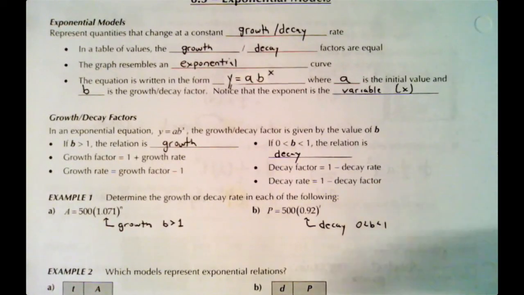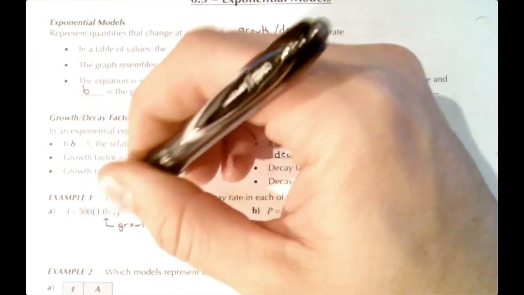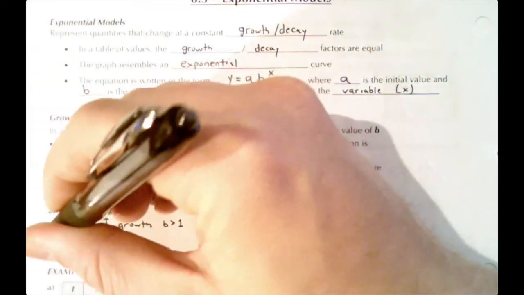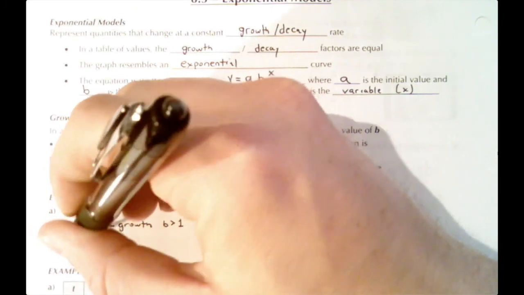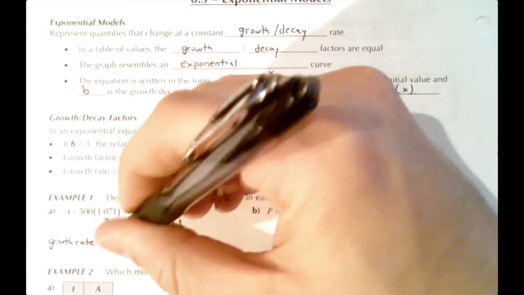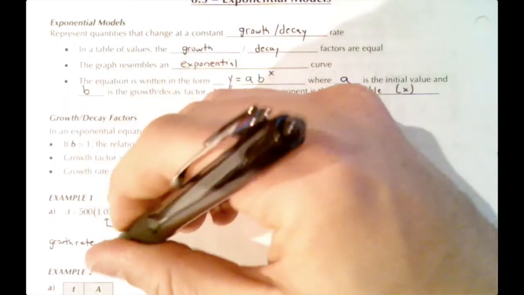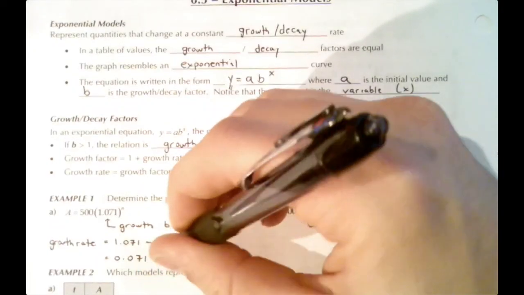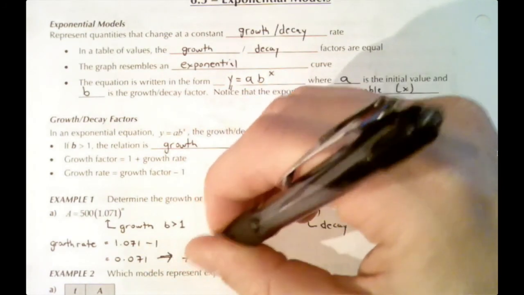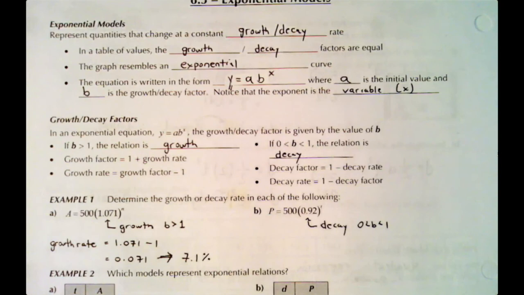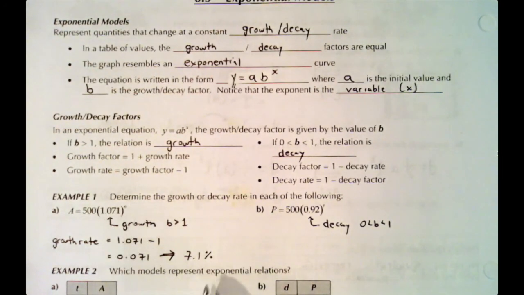So how much is this growing by and how much is this decaying by? Well, to find out, we either subtract from 1 or subtract by 1. So in this example, this is a growth example, so it's bigger than 1, so the question is how much bigger than 1? So if you want to know the growth rate, you look at how much bigger than 1 this number is. And to do that, you just take the number and you subtract 1. And that's 0.071. If we convert that decimal to a percent, that's 7.1%. So whatever this is modeling, it's growing by 7.1%.